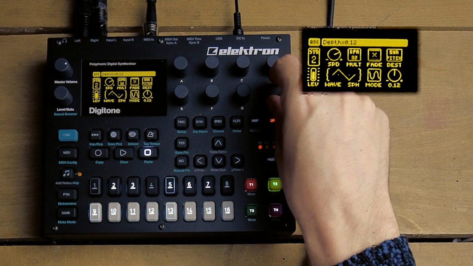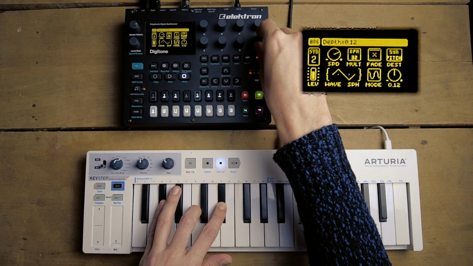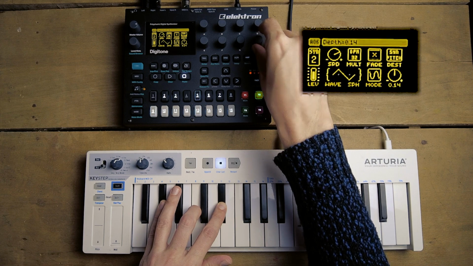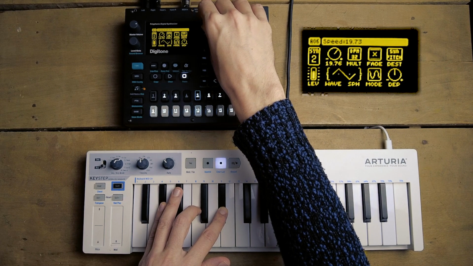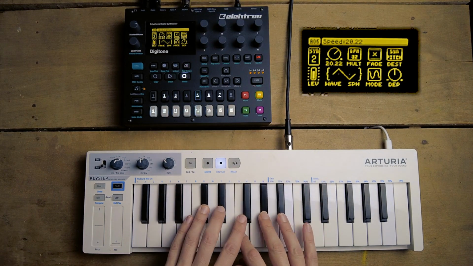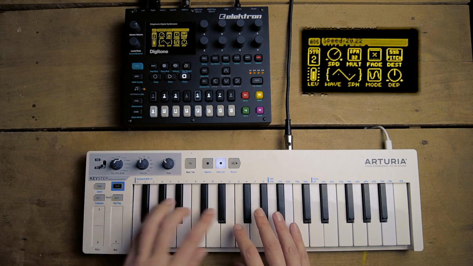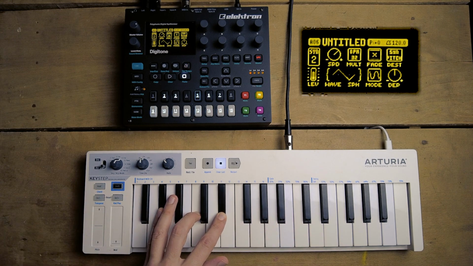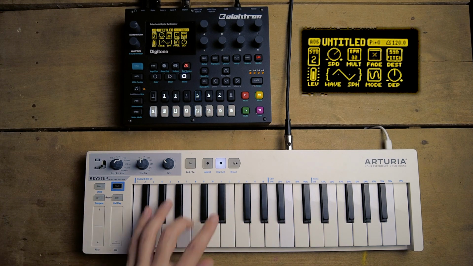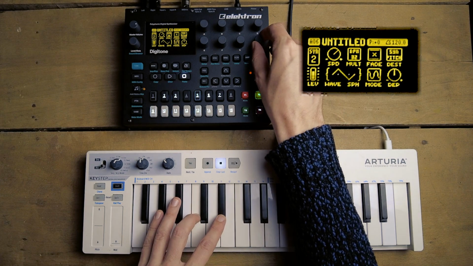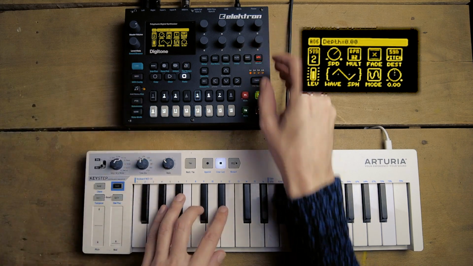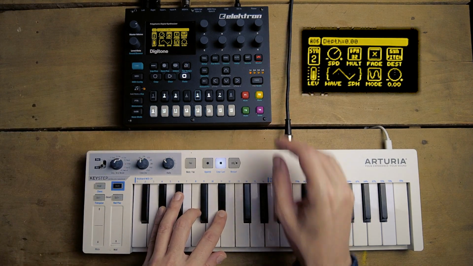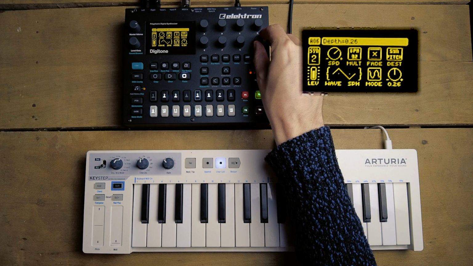Maybe a little bit slower. Very nice. This makes all the difference, I think. Listen to it with no modulation. And with a tiny bit of pitch mod.